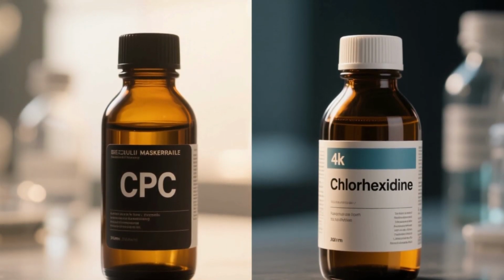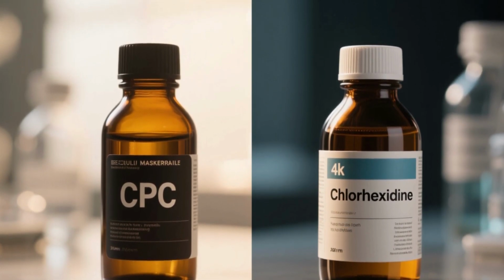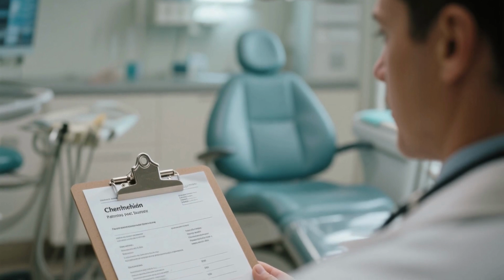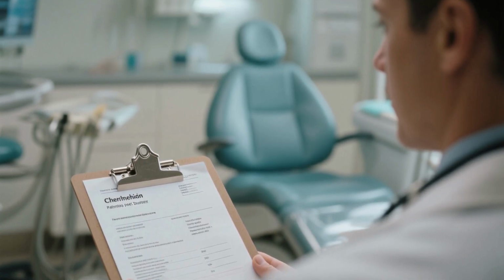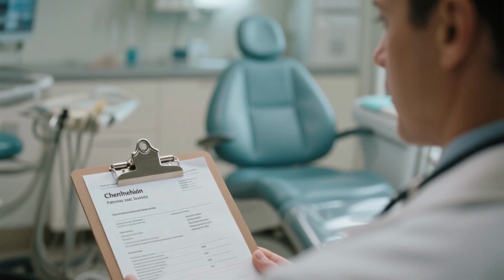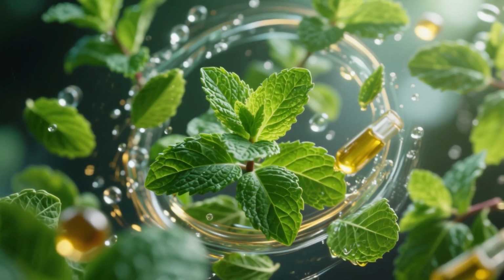Another popular ingredient is chlorhexidine, which is typically found in prescription-strength mouthwashes. It's extremely potent against a wide range of bacteria and is often recommended by dentists for short-term use after oral surgery or to manage severe gum disease. It's so effective that it can bind to the surfaces in your mouth and continue working for hours after you've rinsed.